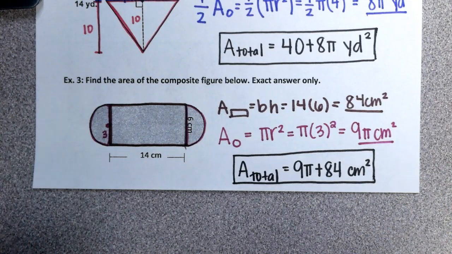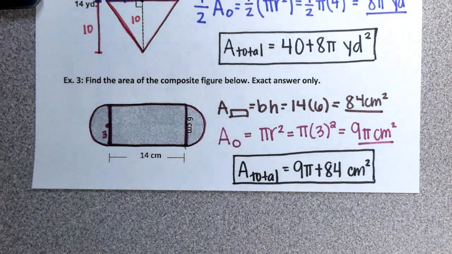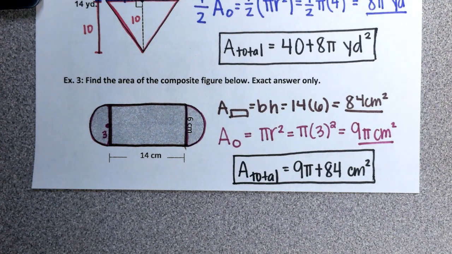Okay? What can we not do? We cannot add them together. Why? They're different. One has a pi, one does not. Is everybody in here comfortable with composite figures, finding them individually, adding them together? Super basic, right? Okay. Yep, I'll wait. And turn your paper over when you are done for me.